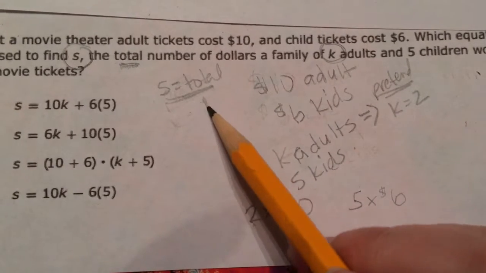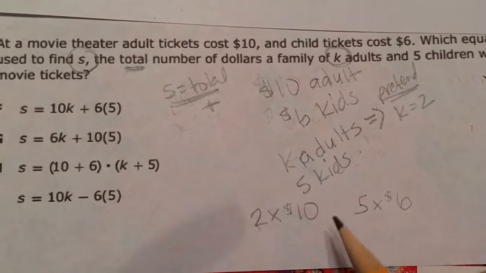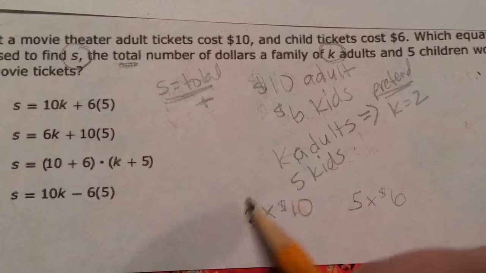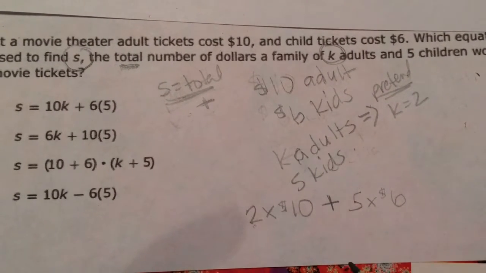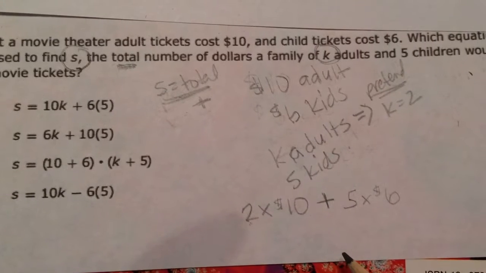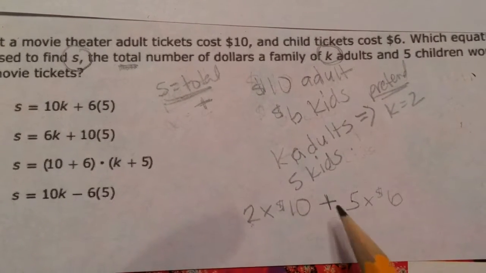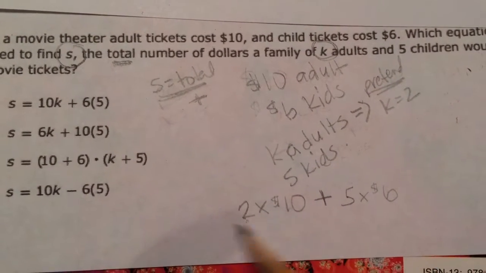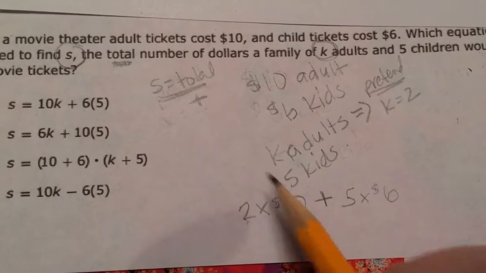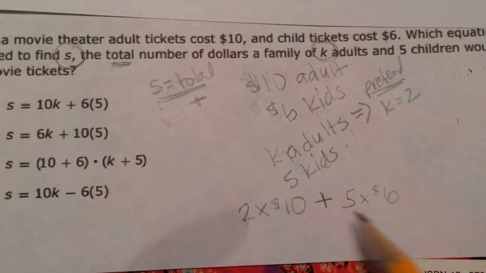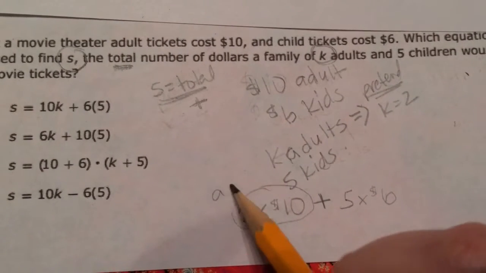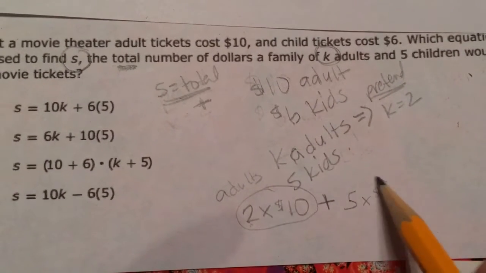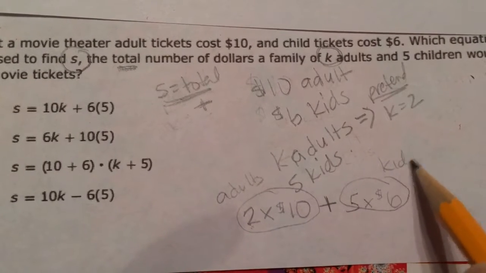If I wanted to find the total cost, what would I do? Well, total tells me that I should add. So I would add them together. If I add the adult cost and the kid cost, that's going to give me the total cost. All right, so now this is starting to look like an equation. I don't even have to solve it, but I have an equation of what I would do. This is the piece for the adults, and this is the piece for the kids.